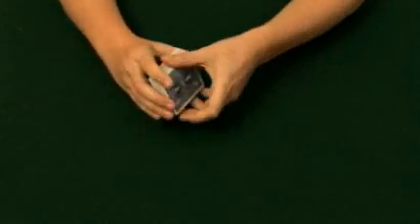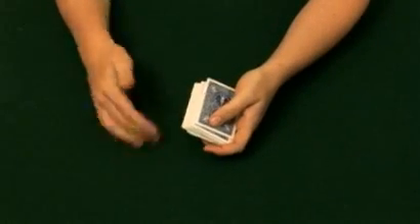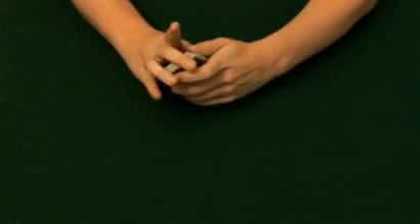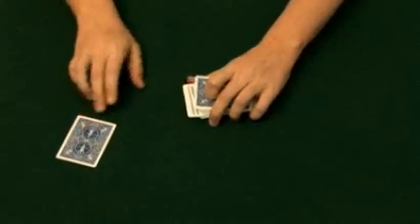A spectator is handed the pack and asked to shuffle. When they are satisfied the deck is in a completely random order, they hand it back to you. You run through the pack and you remove a prediction. My prediction in this case will be this card, okay?